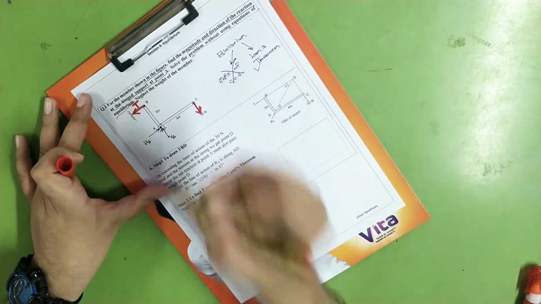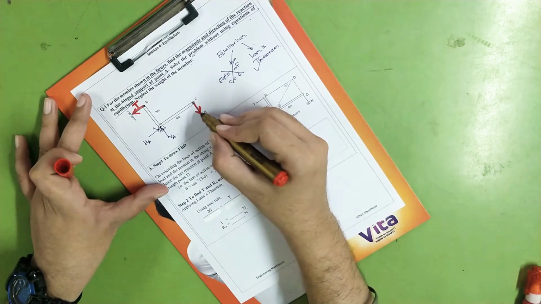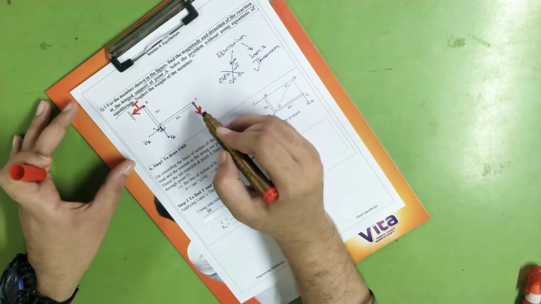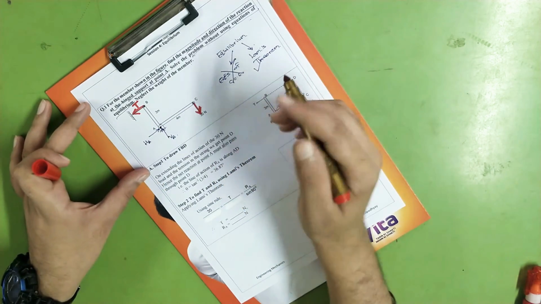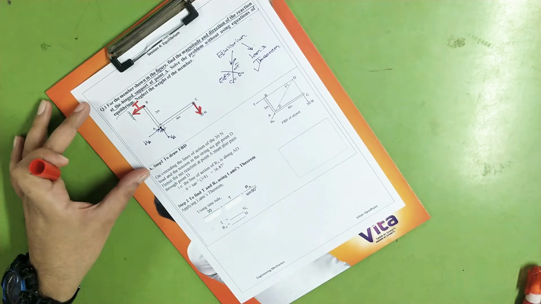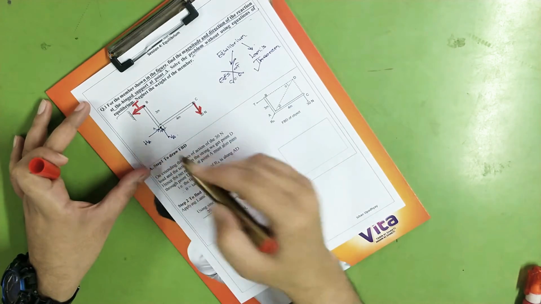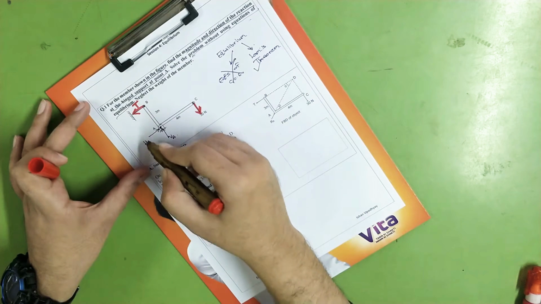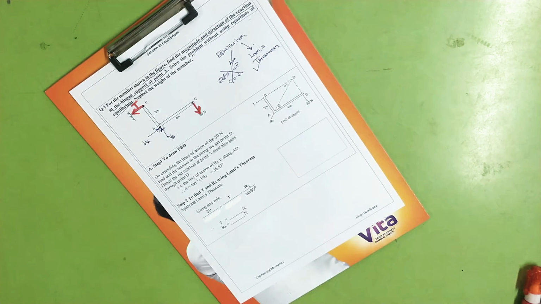So this will represent tension T. So right now we are facing a problem with Lami's theorem: we can use Lami's theorem only when there are three concurrent forces. But here you can see that there are 1, 2, 3 and 4, four forces.